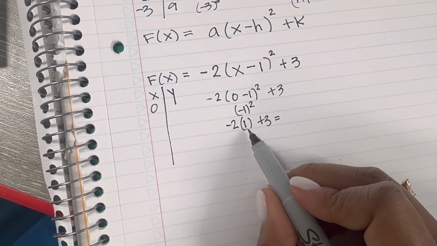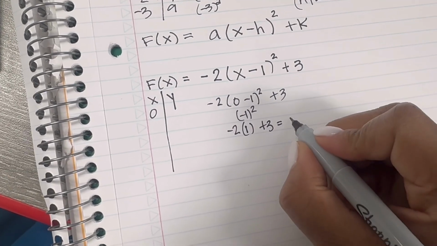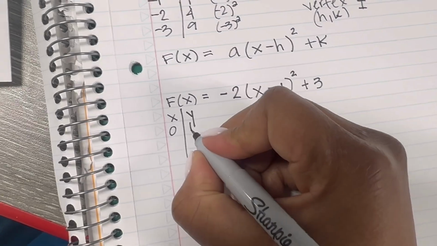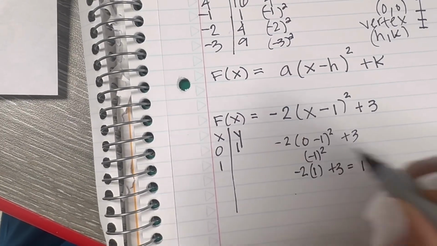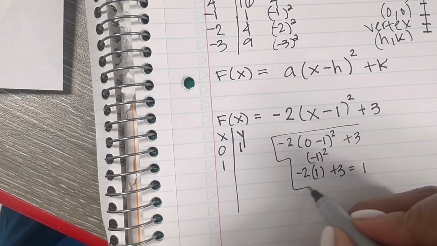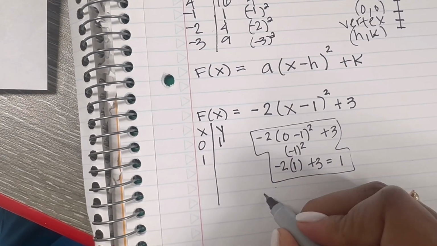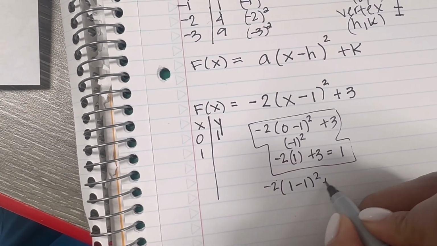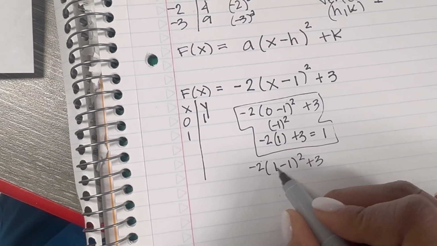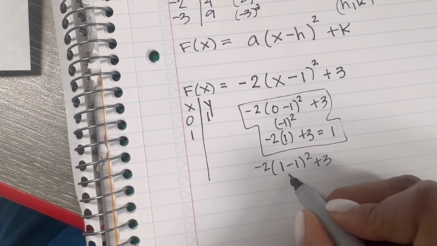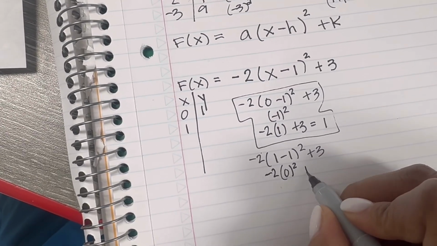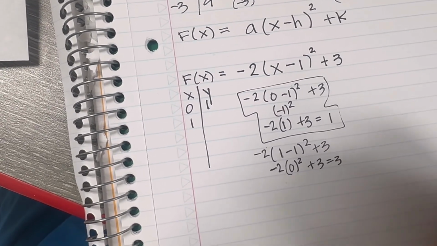Negative 2 plus 3 is 1. All right, let's try 1. Negative 2 times 1 minus 1 squared plus 3. 1 minus 1 is 0. 0 squared is 0. Times negative 2 is still 0. Plus 3 gives us 3.